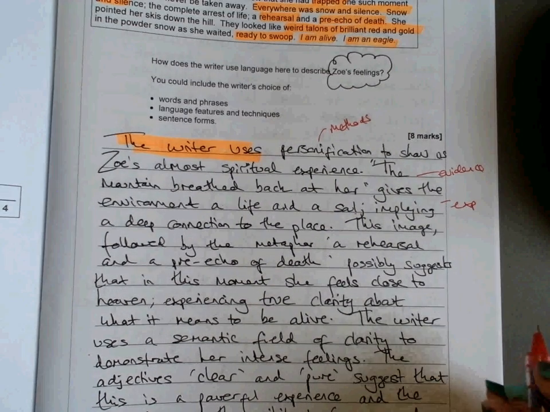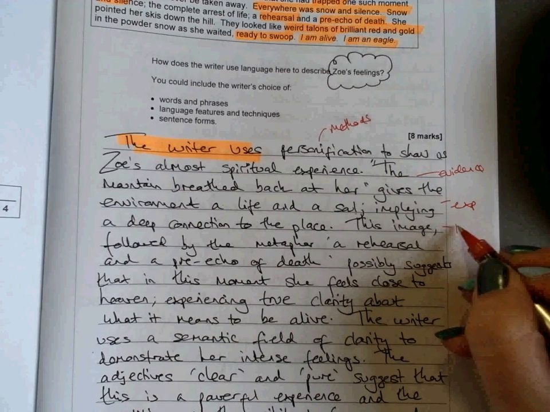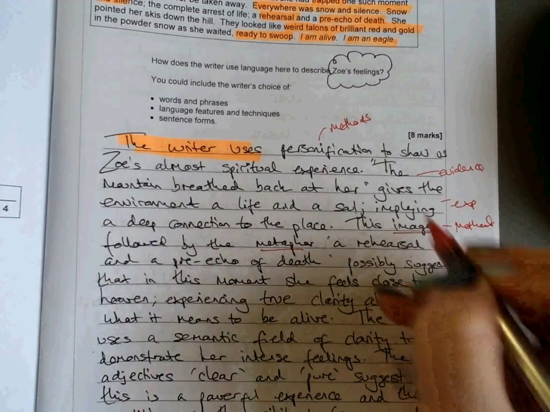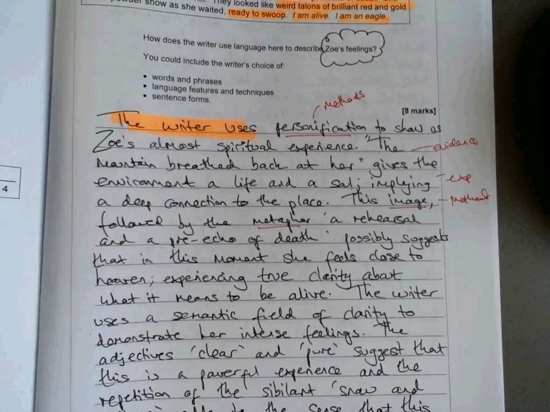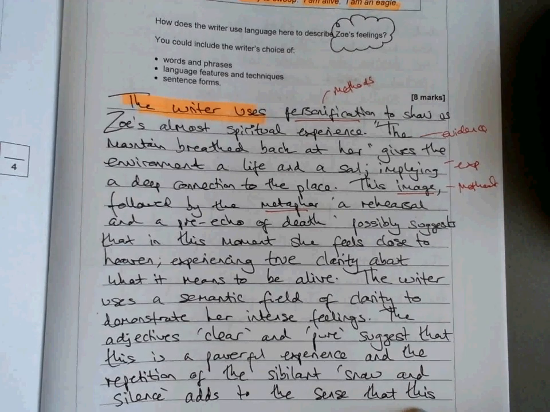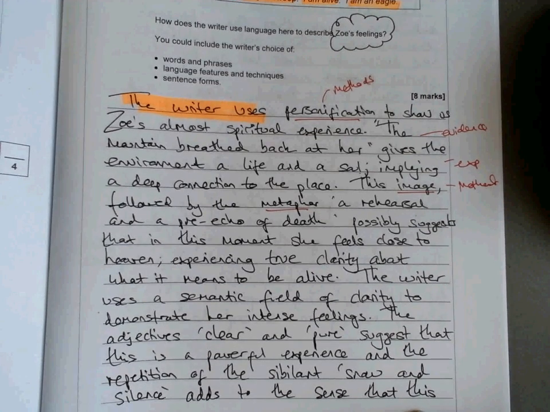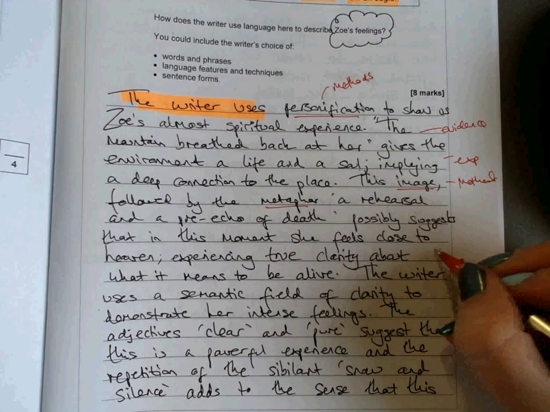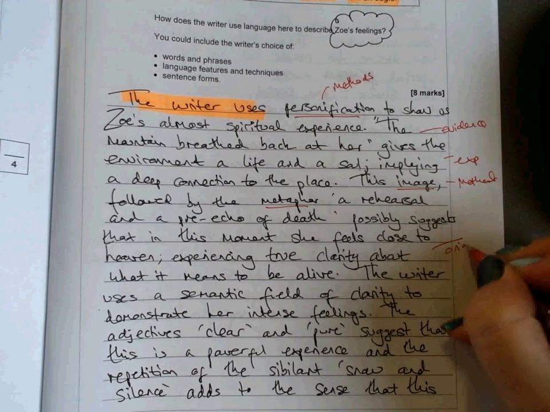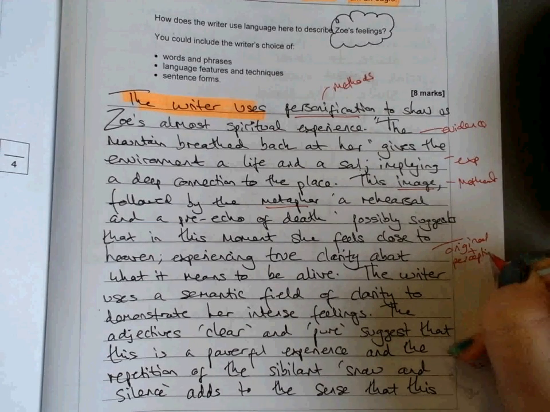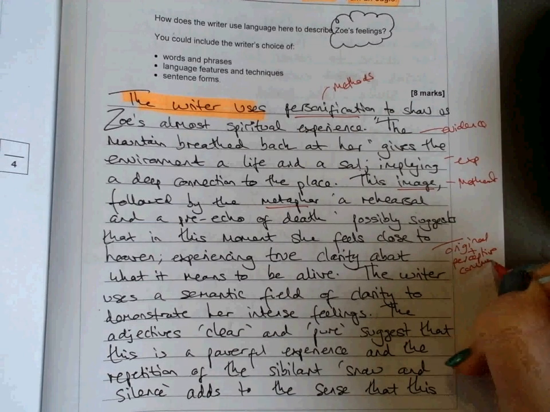So this image, an image is another technique or method, followed by the metaphor, see how many we're doing here, followed by the metaphor of rehearsal and a pre-echo of death, possibly suggests that in this moment she feels close to heaven, experiencing true clarity about what it means to be alive. And so this is the original and perceptive comment on effect.